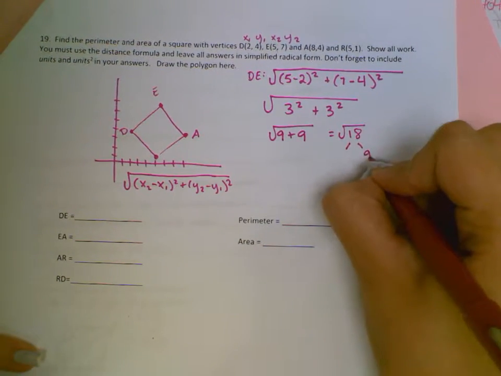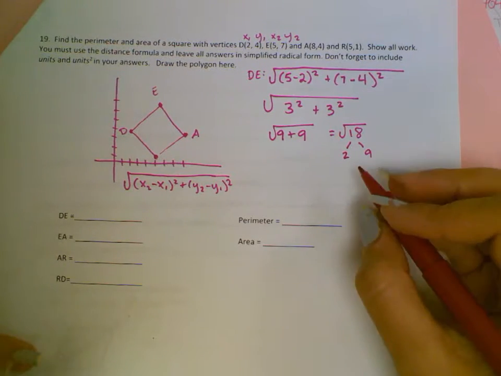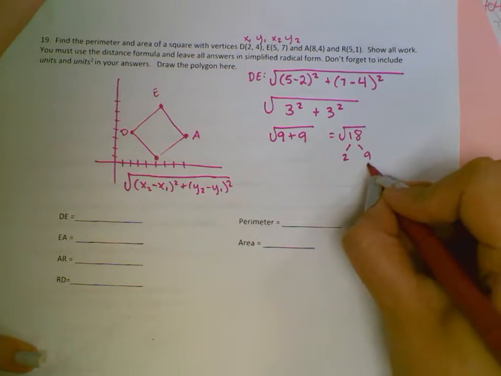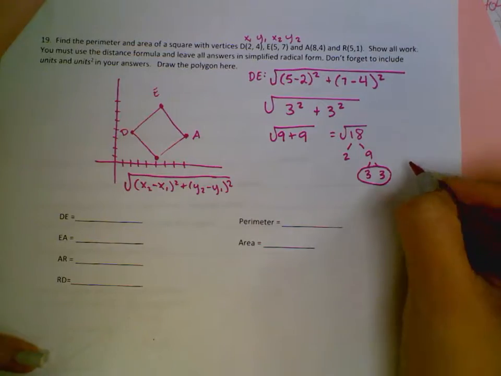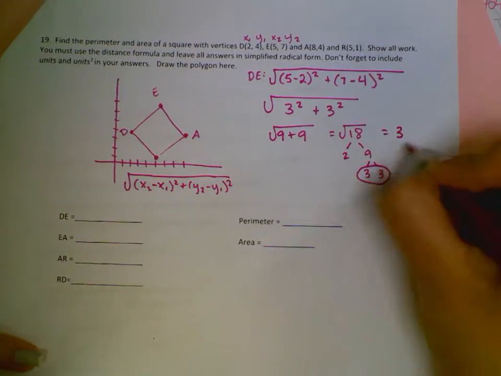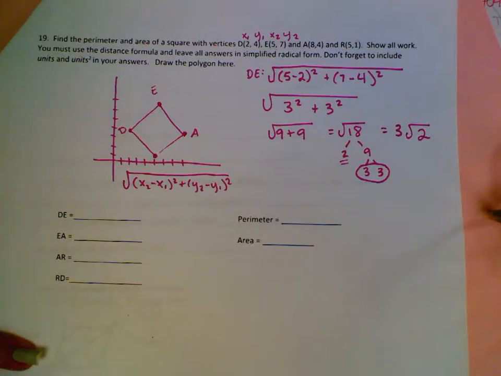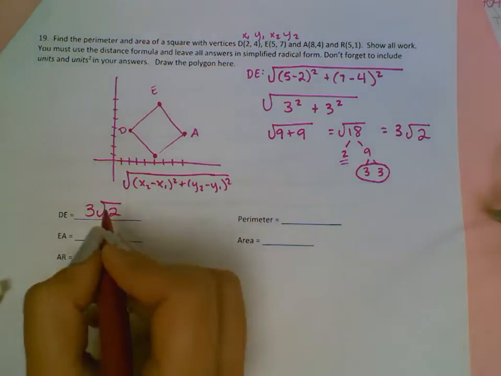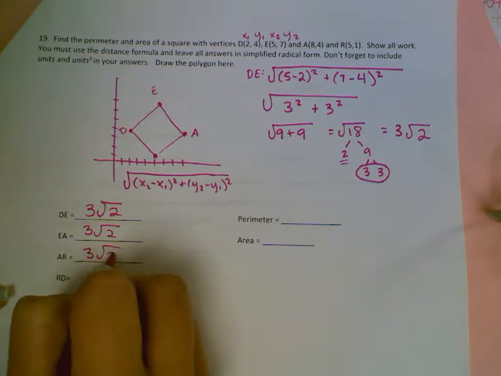18 is 9 times 2. We can't reduce 2 anymore because 2 is prime. It's 1 times 2 gives me 2. But 9 is 3 times 3. Now I'll circle my pair. My pair comes out, so I've got a 3 on the outside now, and everything that's left stays under the radical. So the distance of DE is 3 root 2. But again, this is a square. So that means that all of the side lengths are going to be 3 root 2.